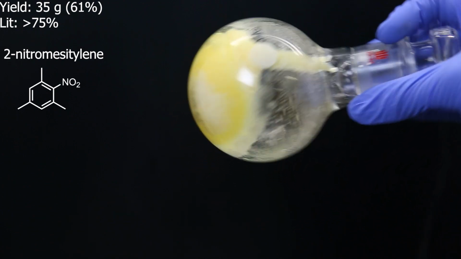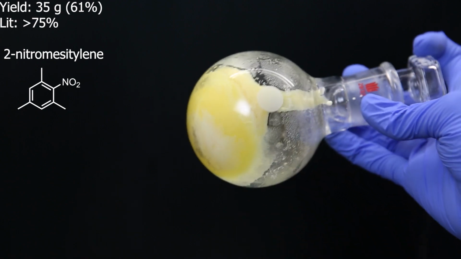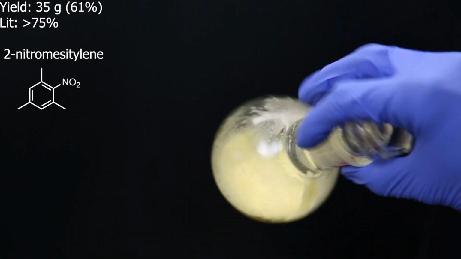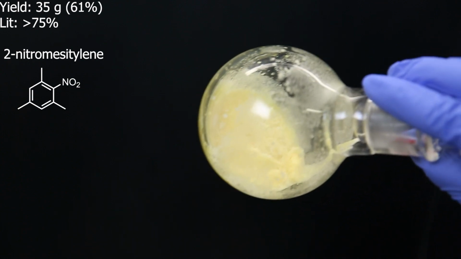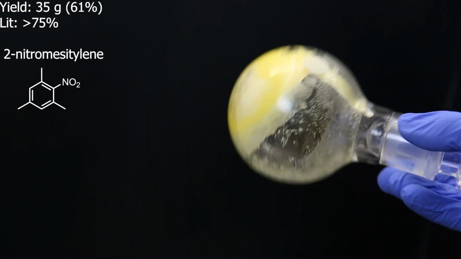This is a lot better and simpler than the previous attempts. The yield can potentially be improved by keeping the temperature during the nitration even lower, and maybe adding a stoichiometric amount of nitric acid, since I used a 10% excess.